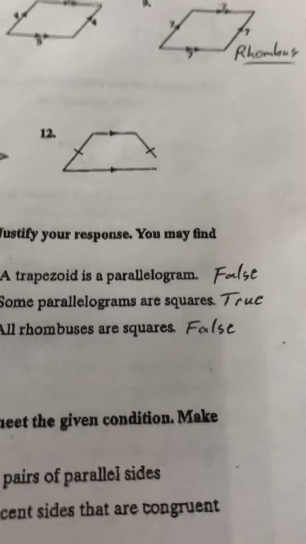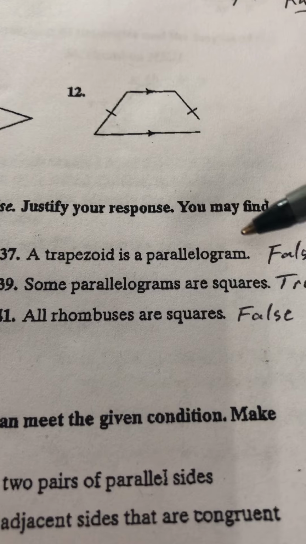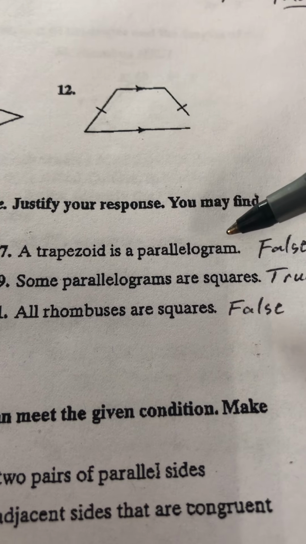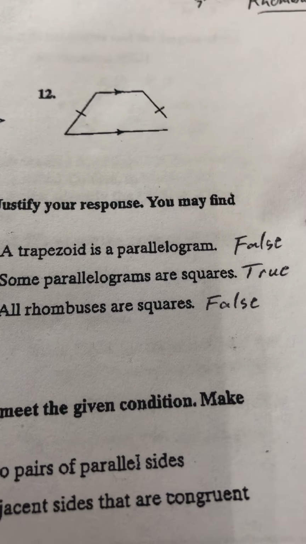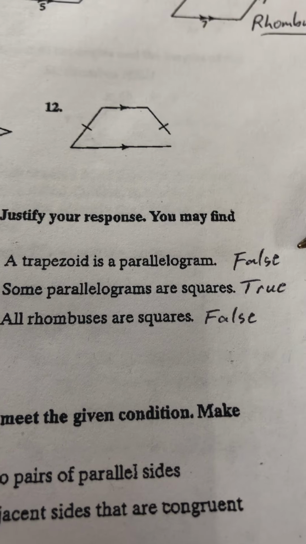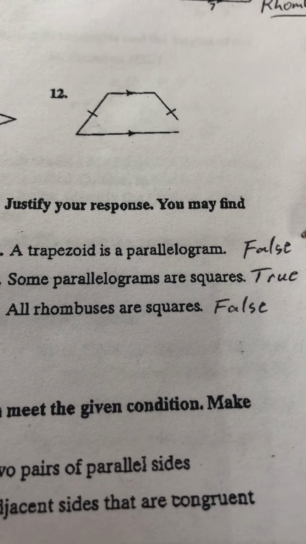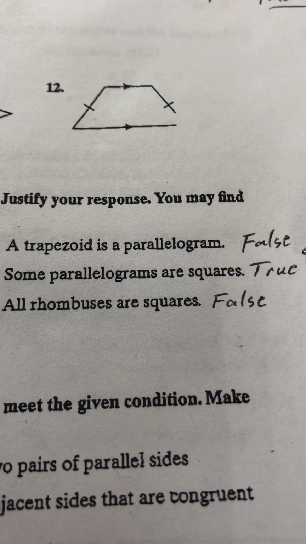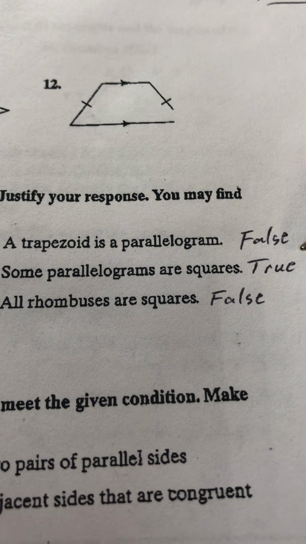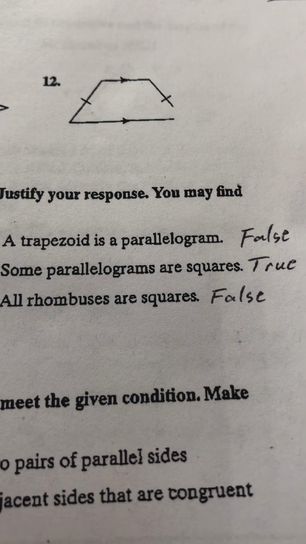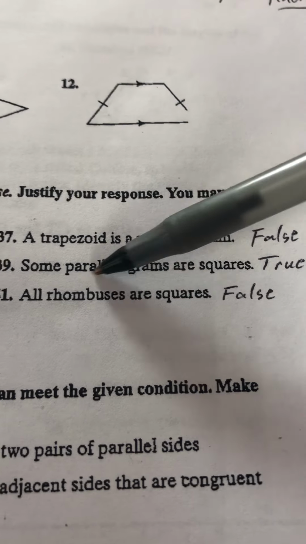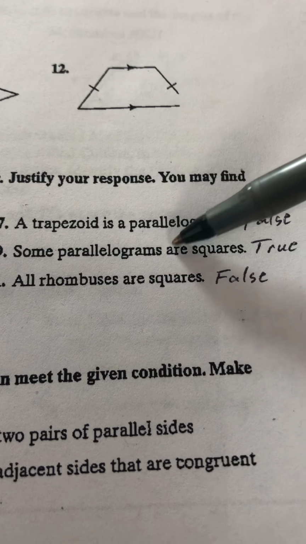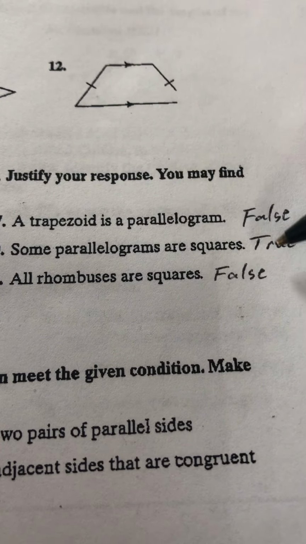Back here to justifying: a trapezoid is a parallelogram. False, you would say it has just one pair of sides that are parallel, not two pairs of sides that are parallel. For number 39, some parallelograms are squares.